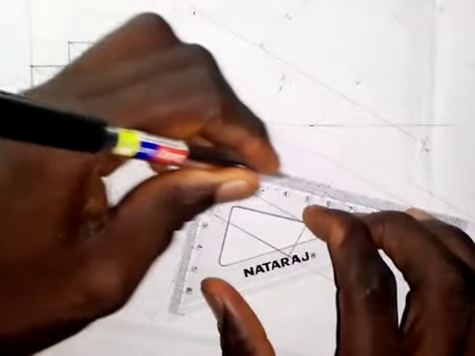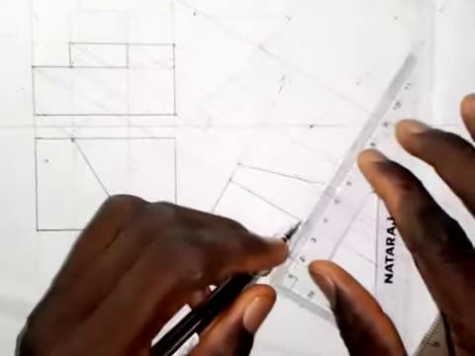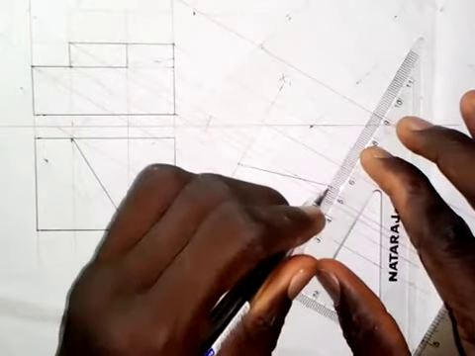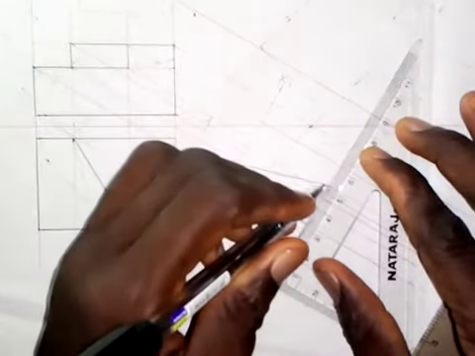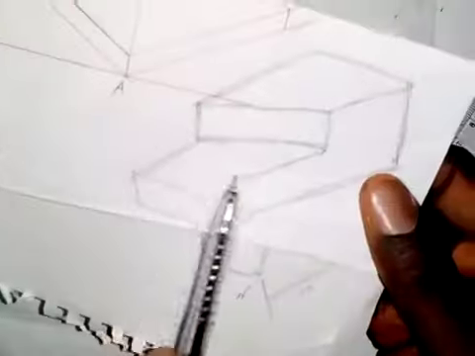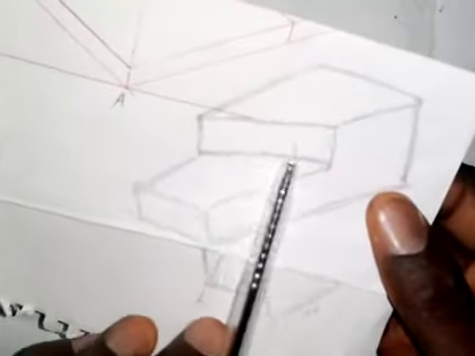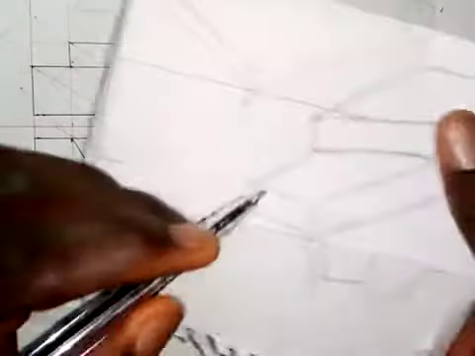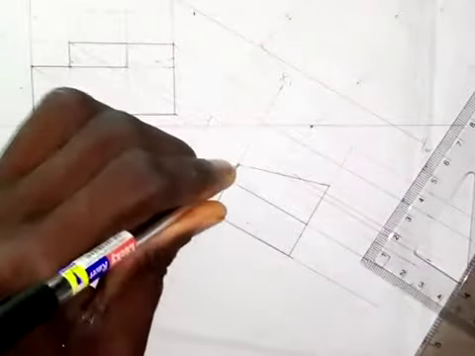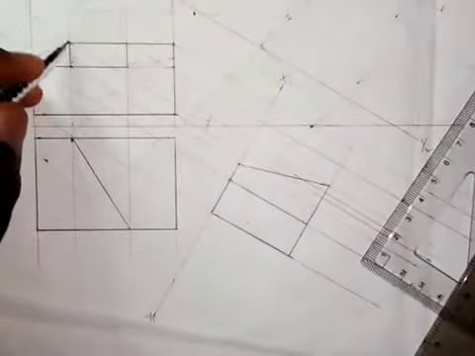Okay, then this will be a thick line, and this will also be a thick line. So that's how it's going to look. And then, as I said, we are going to see this rectangle. So where do we have this rectangle here? It starts from this point, and it goes up. So it is from here to here. This is its shape in the front elevation.